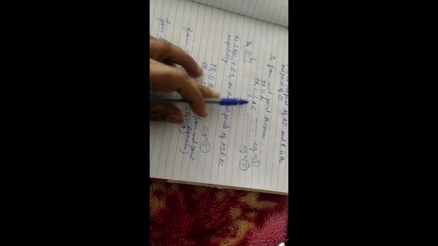And from equation 2 and equation 4, SR and PQ are both half of AC, so SR will also be equal to PQ.